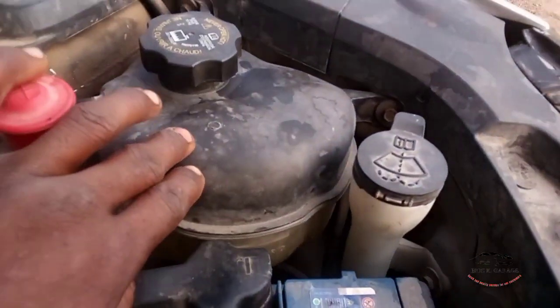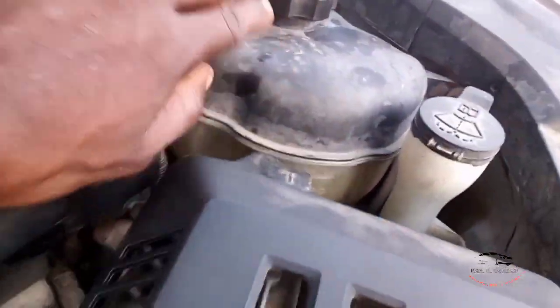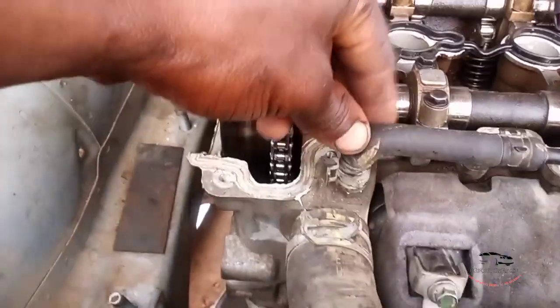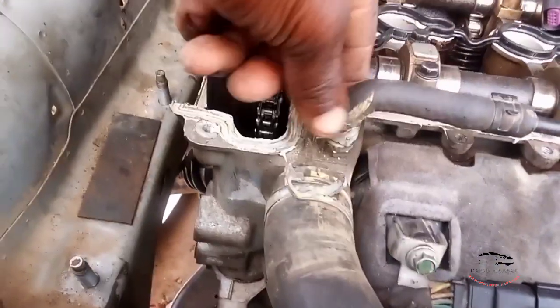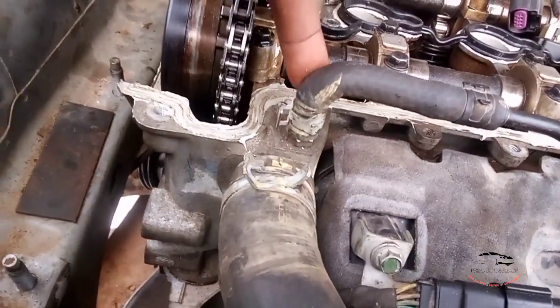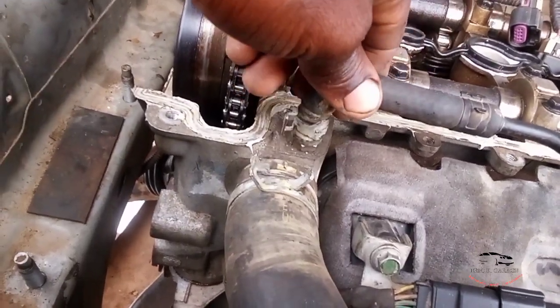So when you pour water in the reservoir, if the thermostat got stuck, you will see that the water is not flowing. We want to check that it has got stuck. Open this cap. This is the Equinox. You open this and then you pour the water. If it doesn't come out here, it means the thermostat has got stuck.